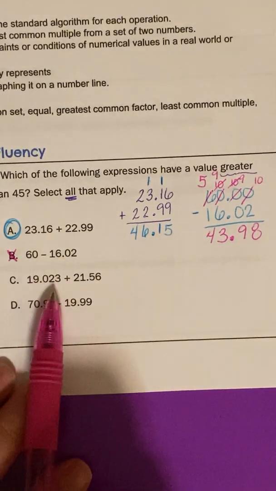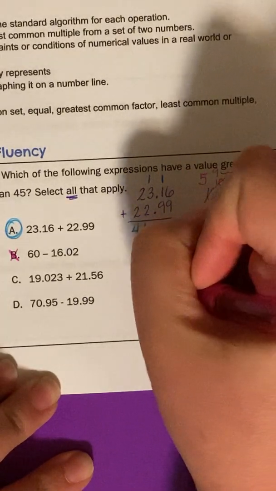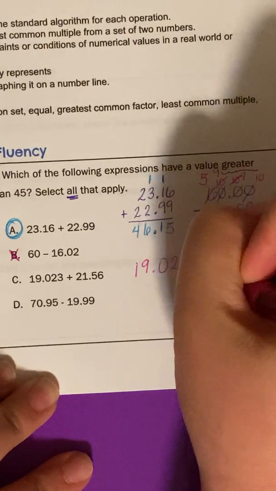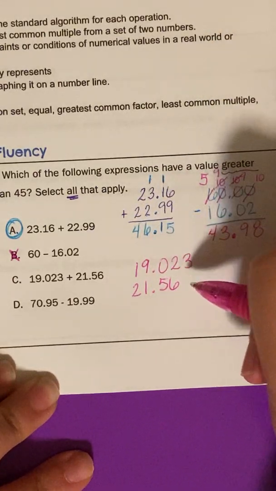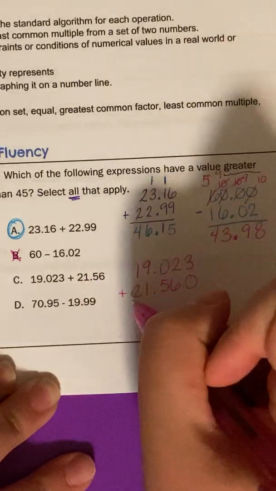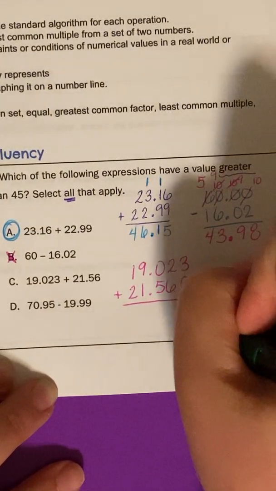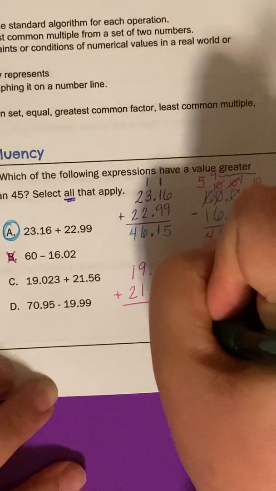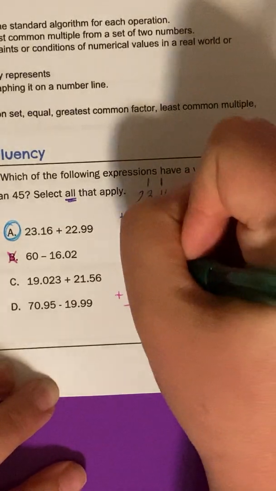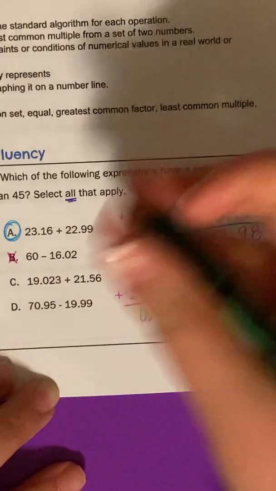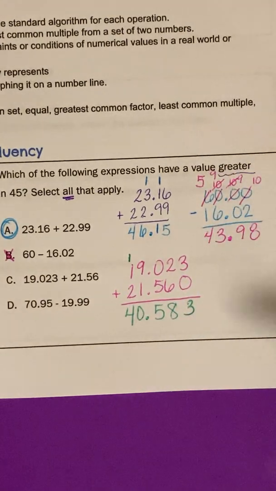Now we have 19 and 23 thousandths plus 21 and 56 hundredths. Line up your decimal. 19 decimal 023, 21 and 56 hundredths. You can put a placeholder of 0 here. And we are adding here. 3 plus 0 is 3. 6, 7, 8. 5 plus 0 is 5. Drop your decimal. 9 plus 1 is 10. We're going to put our 0, carry our 1. 2, 3, 4. 40 and 583 thousandths. That is not greater than 45.